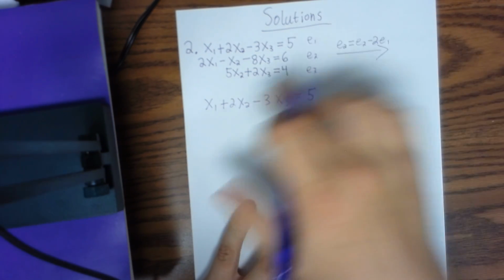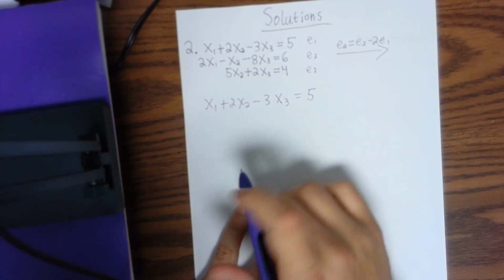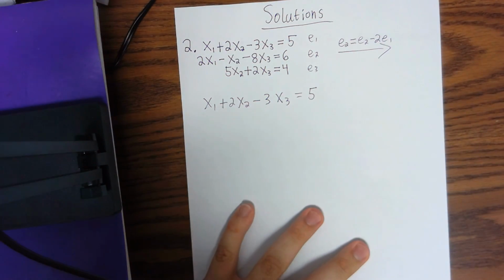So our second equation is the only one that changes, and the x1s will cancel out.